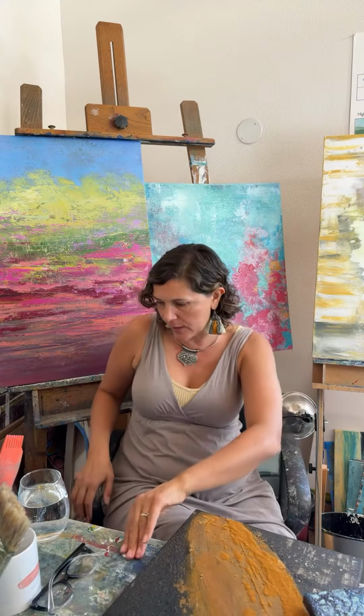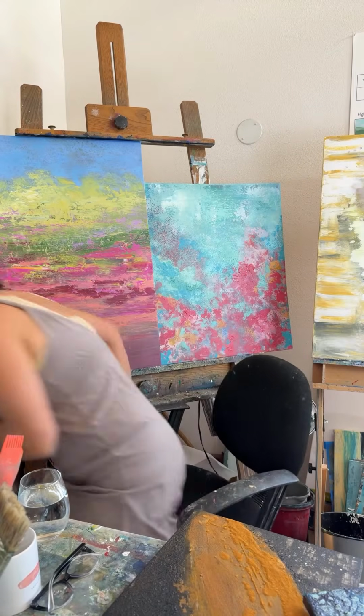In this challenge, I take you through how to paint an abstract landscape. Actually, let me grab it real quick. I didn't think about that, but let me do it.